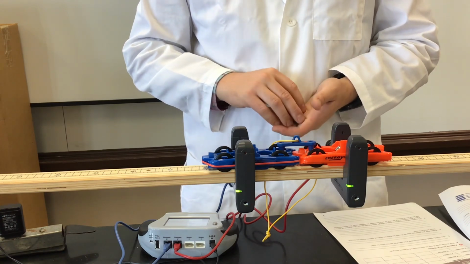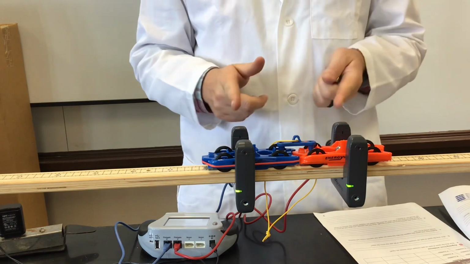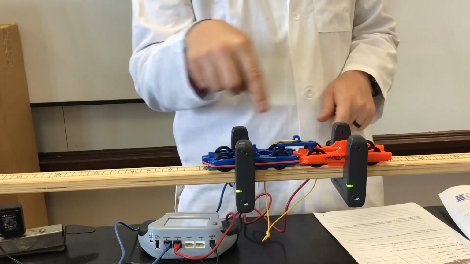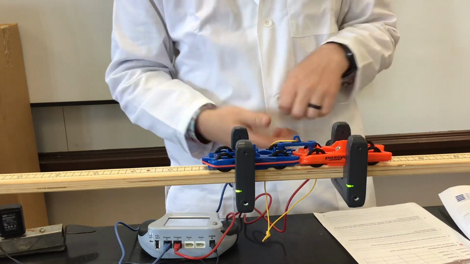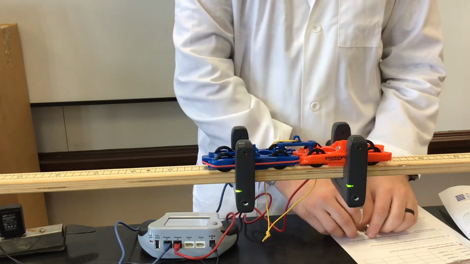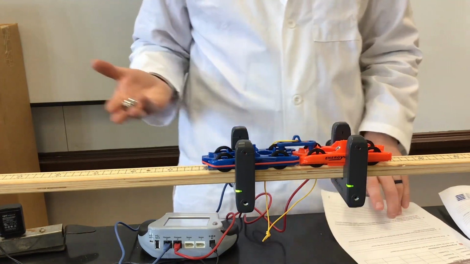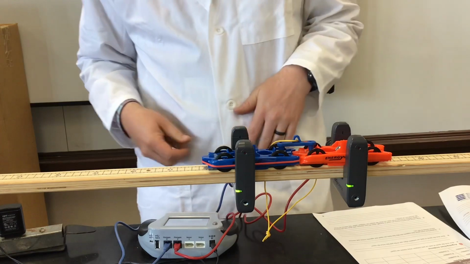Make sure that you remind students how to calculate speed using the times from these. Remember, it's that 1 centimeter flag divided by the time, and that should help out with calculating speed. Hopefully by this point your students are getting the hang of that and they can figure that out.